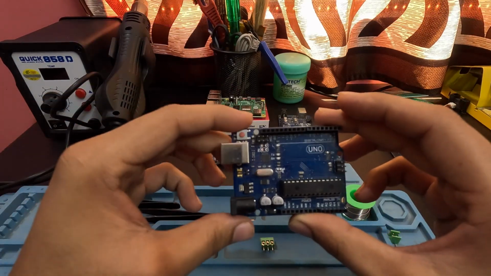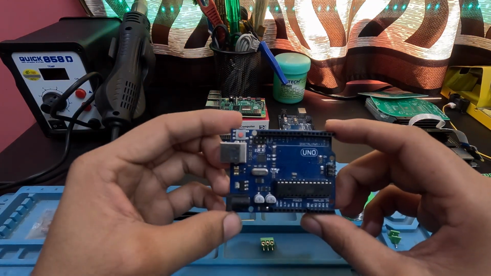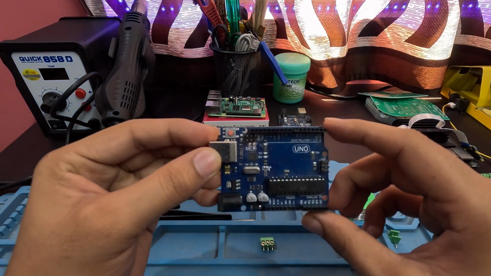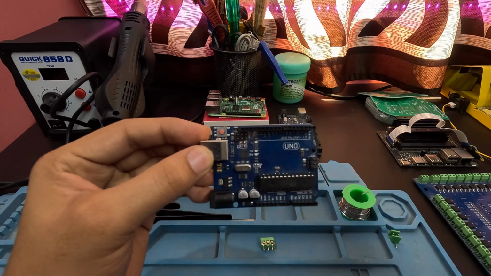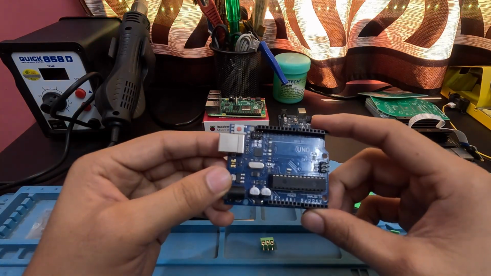For writing the code, we will be using Arduino IDE as a compiler. We will be writing the code in Arduino IDE. We will be writing our logics there, and through Arduino IDE we will be sending our code, or flashing our code, to the Arduino Uno board.